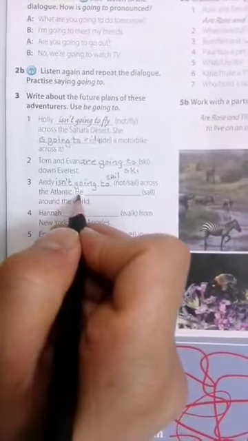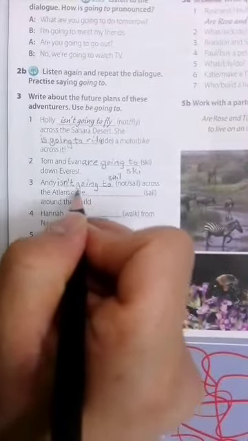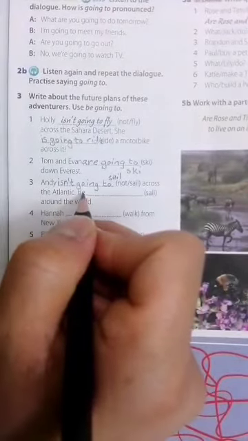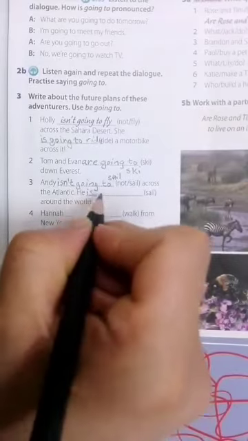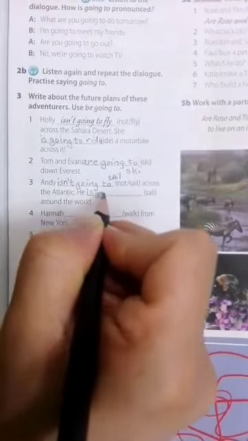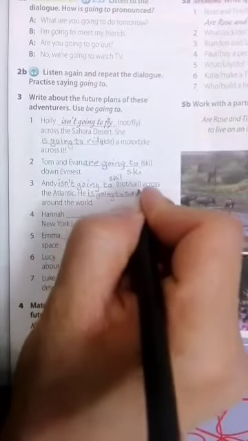Okay, let's continue. He, what? Sail around the world. What's he? He is a singular pronoun, so we put is. He is going to, and the infinitive verb is sail. Let's continue.